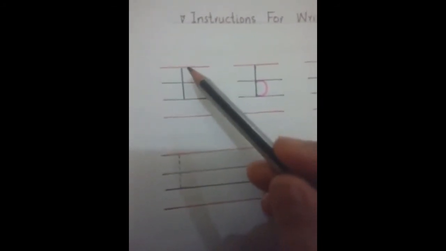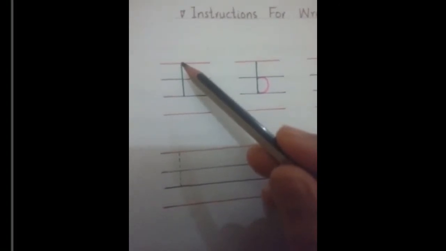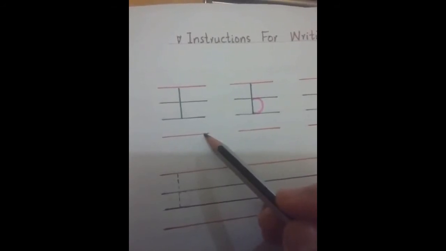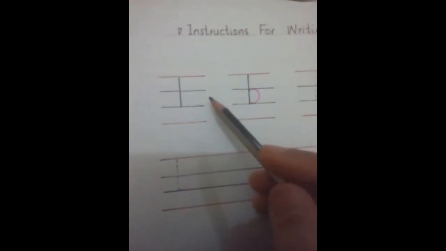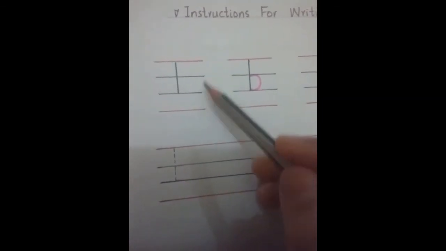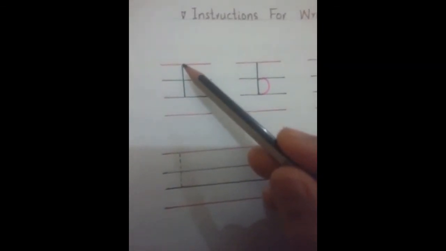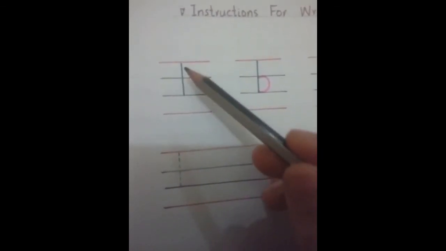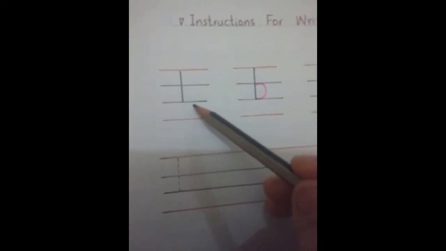Okay. Now first you will make a straight line between top and base line like this. First, you will start from the top line, come down, make a straight line and touch the base line.